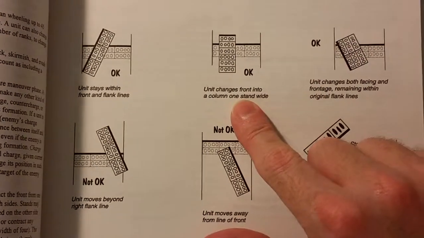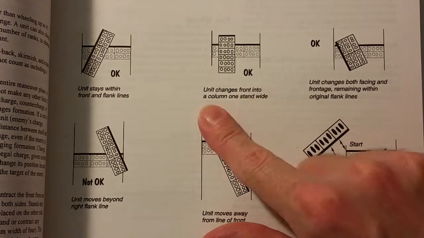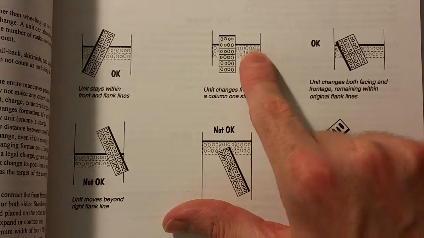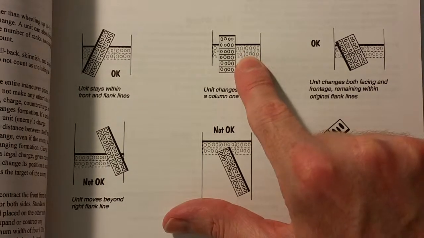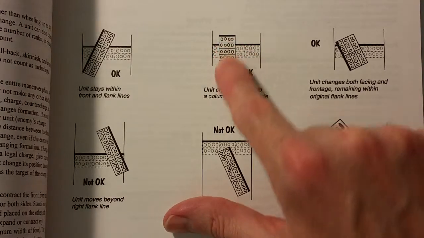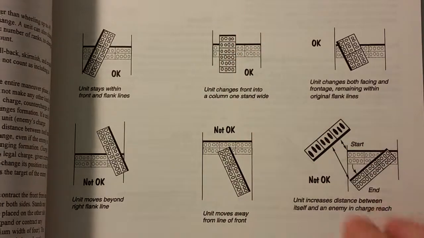So for example, in this example, a unit changes front into a column one stand wide. So it went from having 6 stands, 3 wide, 2 deep, to all 6 stands, one behind the other, in column.